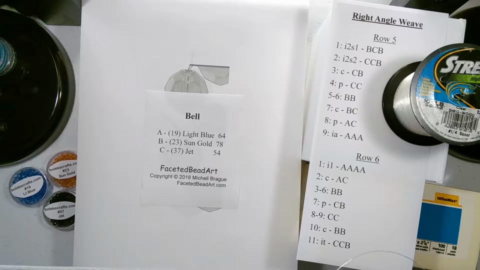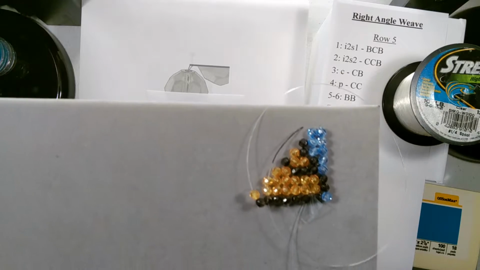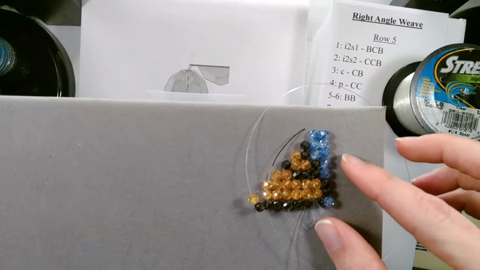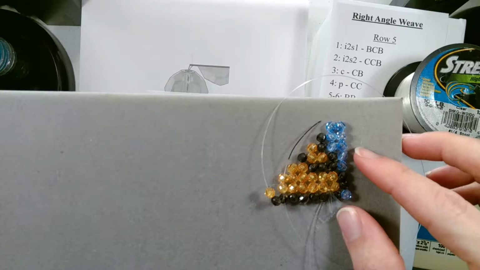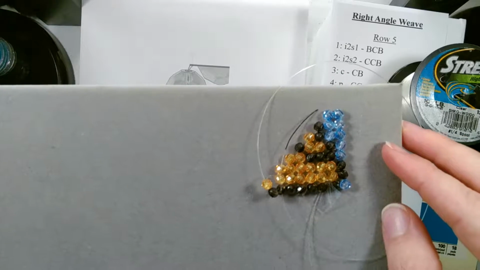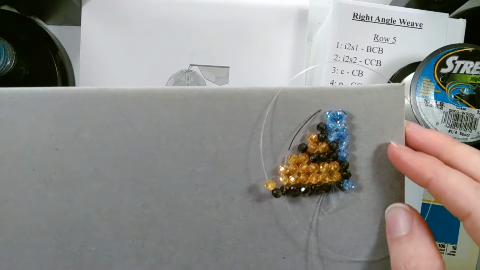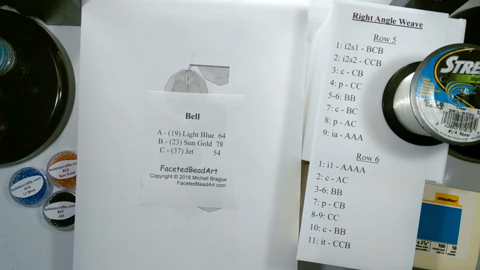As with the right angle weave, the string changes position with each stitch, so you need to make sure to add it so that your word chart will continue to work correctly for you. Here I have our piece so far as of the end of the last video, so that you can check and make sure everything is looking right. And now we will begin.